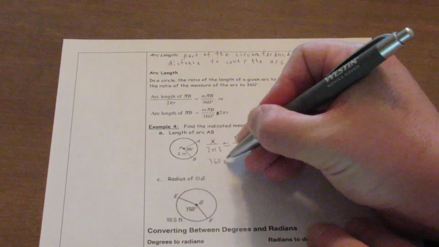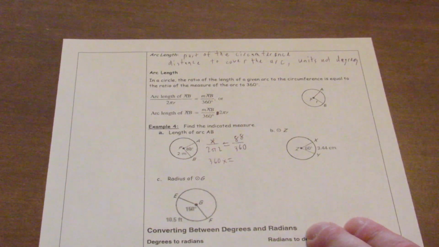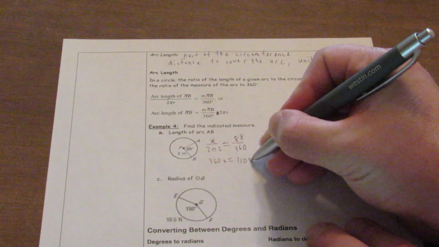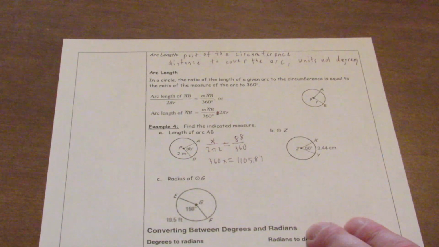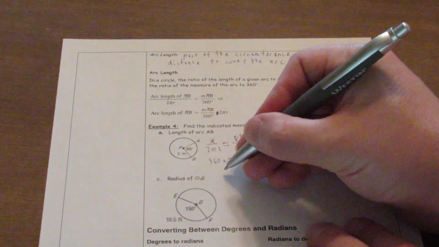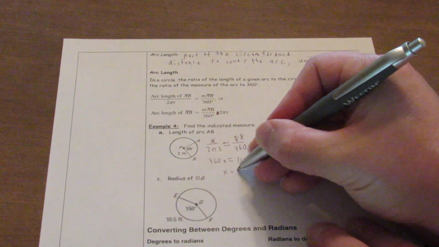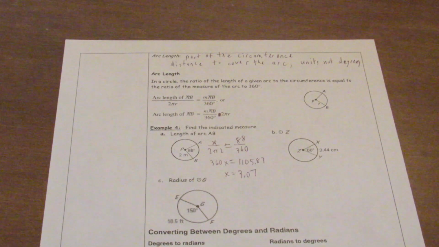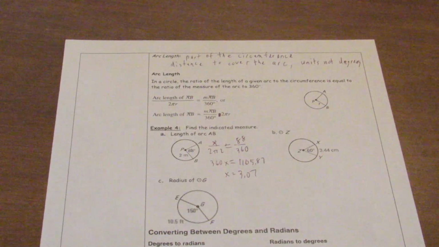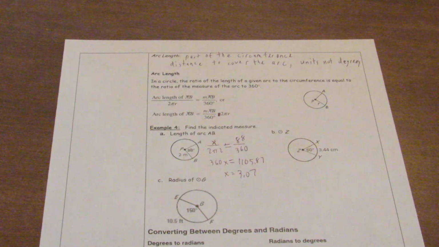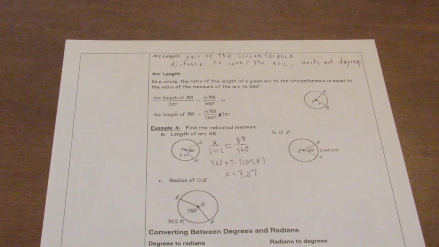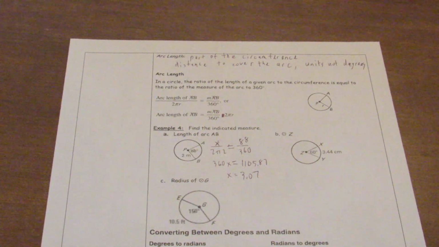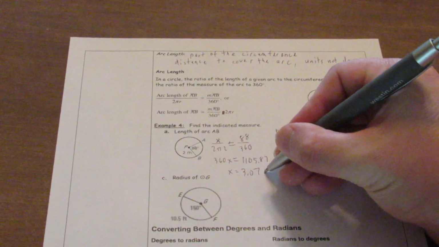Here if I cross multiply, 360x equals 1105.87. And then I divide by 360. So then I get x is 3.07. You could also leave this in terms of pi depending on what you're doing, and then reduce it. Right? For what we're doing here, I'm going to keep these as decimals, I think, for the most part. Okay, so then that is the length of that arc, and that should be in meters.